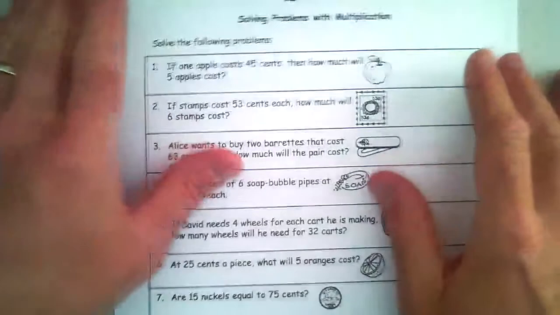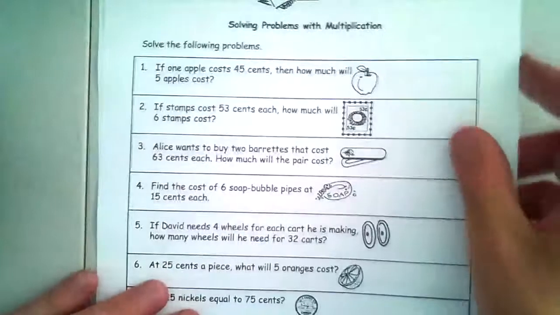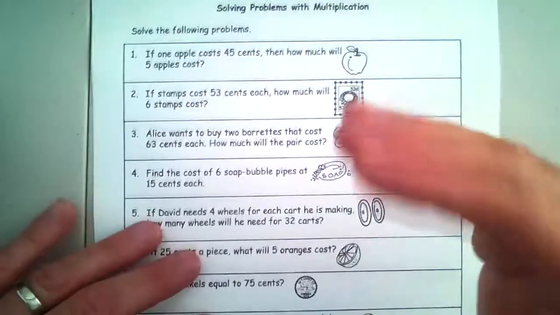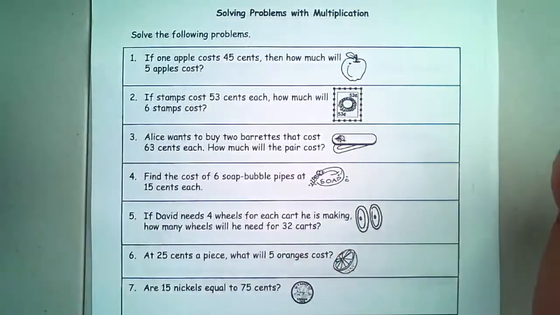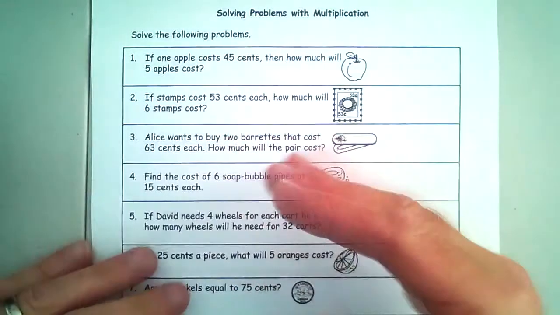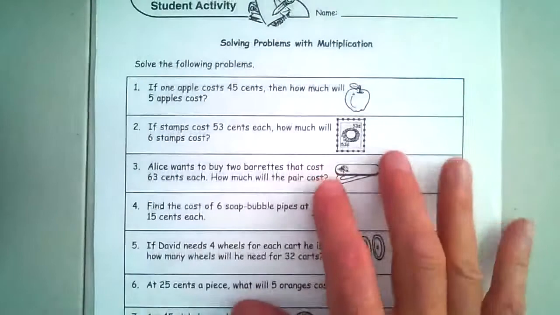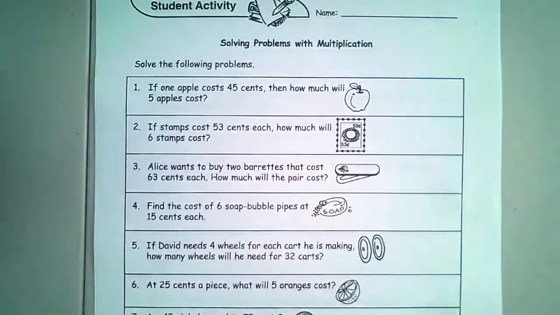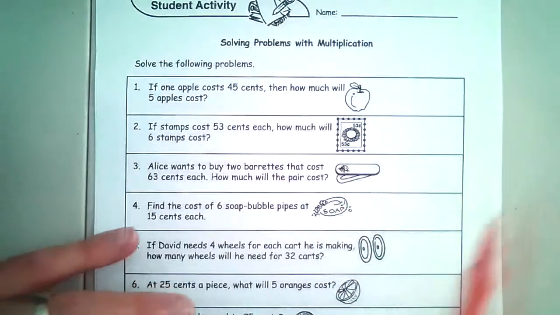Okay, so today's math, we have page 178 and page 179. This is where our multiplication becomes a lot more useful, because now we're applying it to real life situations, or at least made up real life situations. The idea is that we're using what we've learned and applying it to something useful.